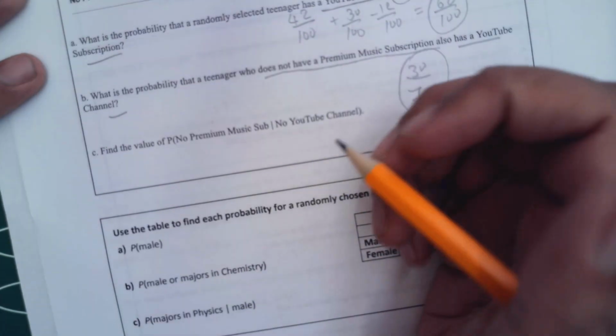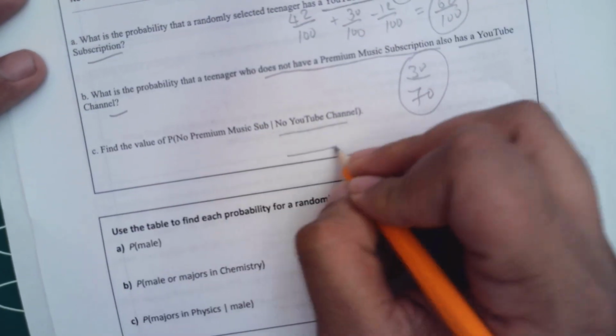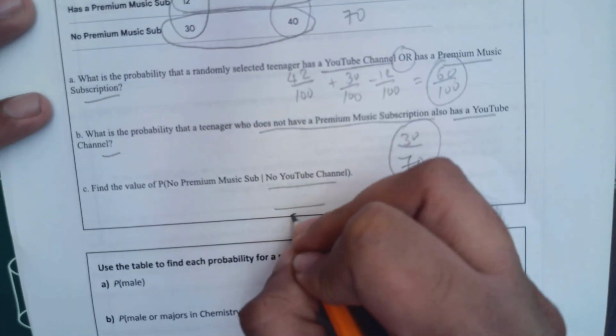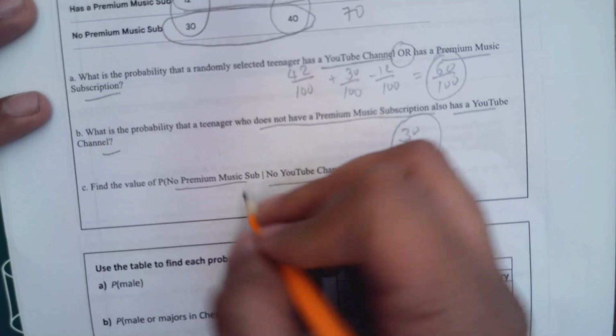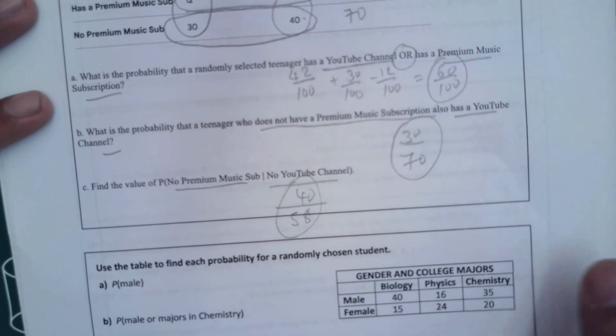Find the value of the probability that no premium music subscription given no YouTube channel. So how many people have no YouTube channel? So that's 18 plus 40, which is 58. Out of this 58, how many have no subscription in music? 40. So 40 over 58 is your answer.